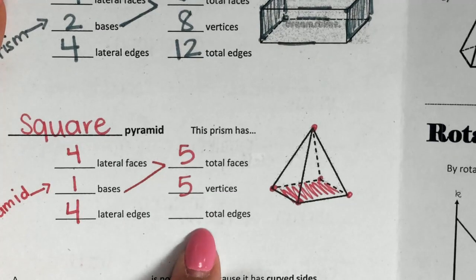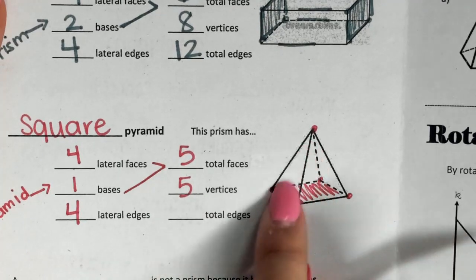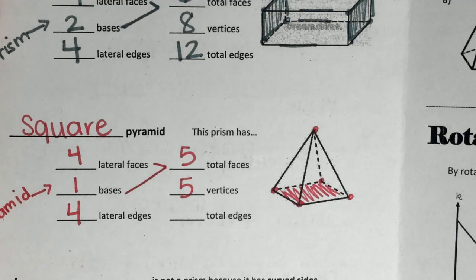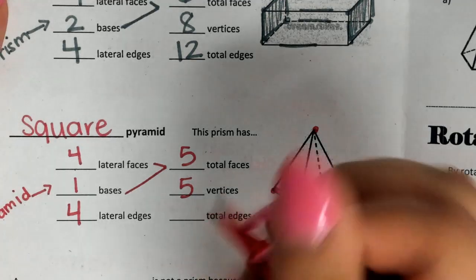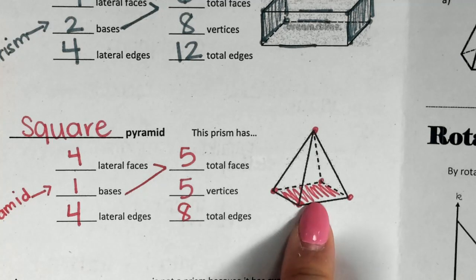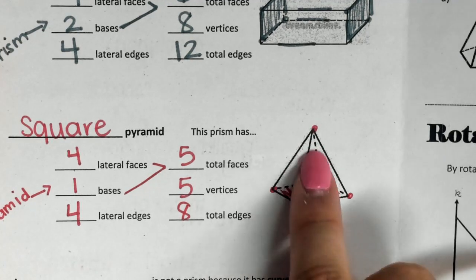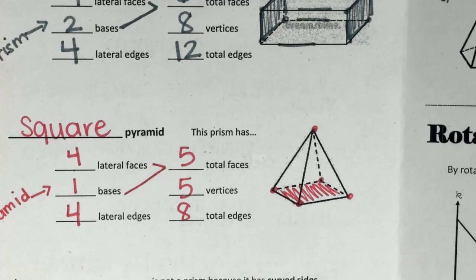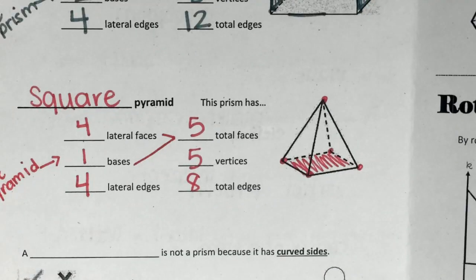And then how many total edges are there? Okay, so be careful. That was with a prism. It is 8. If it was a prism, Brian, you would be right. But because it's a pyramid, there's only one base. 1, 2, 3, 4, 5, 6, 7, 8. Okay? Pyramids is times 2. Got it. Yes. All right.